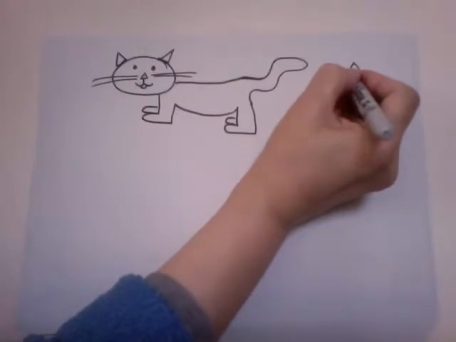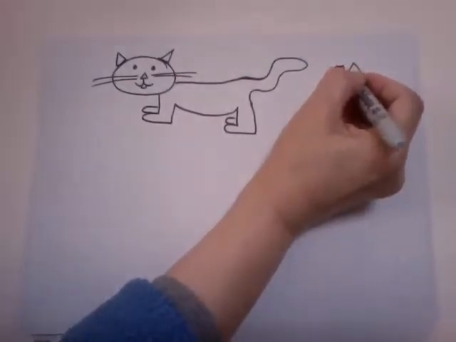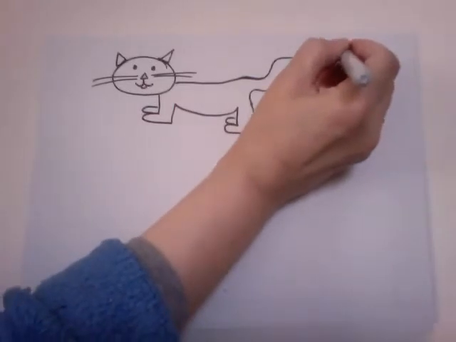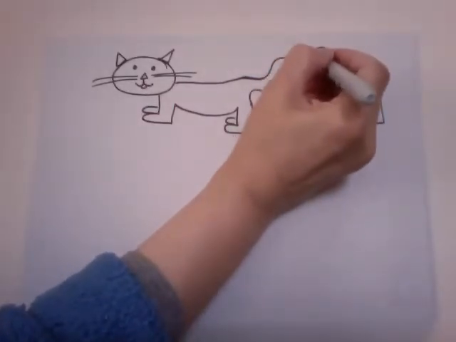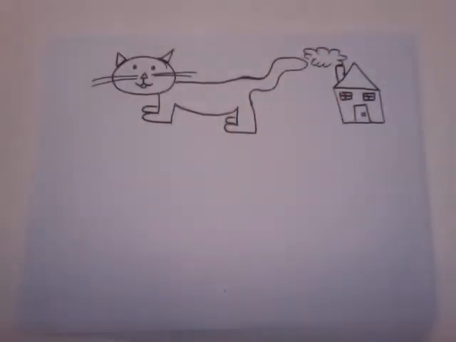And then for a chimney, you have to think of a rectangle, but you don't get to see it all. Some of it is behind the roof. And for smoke, it's just a lot of letter U's. Those letter U's come a lot in drawing, but they're in different positions.